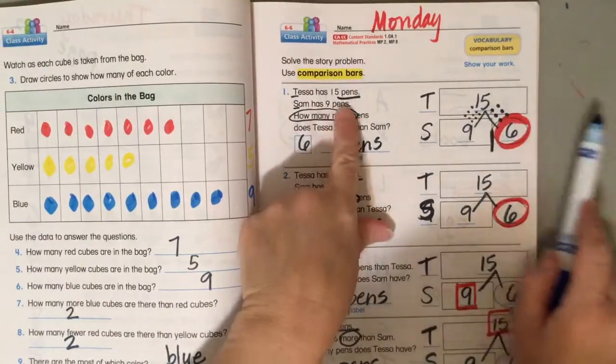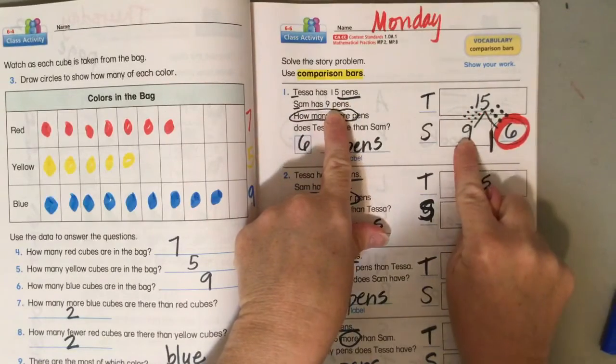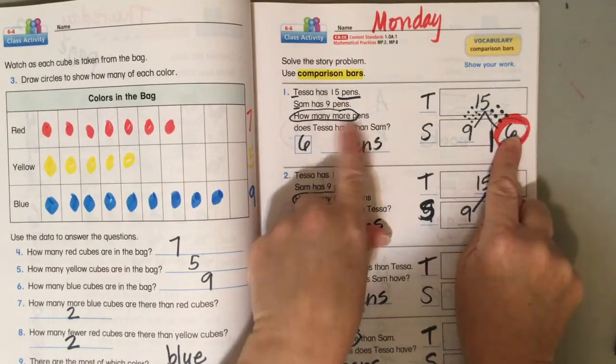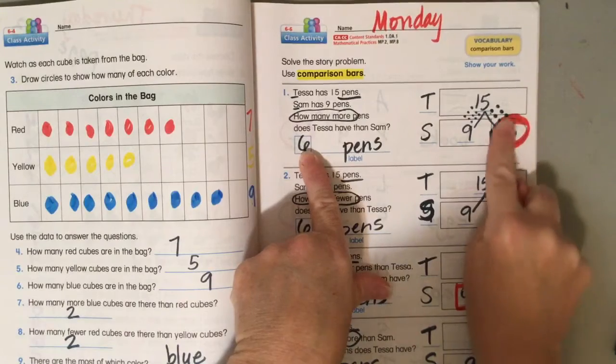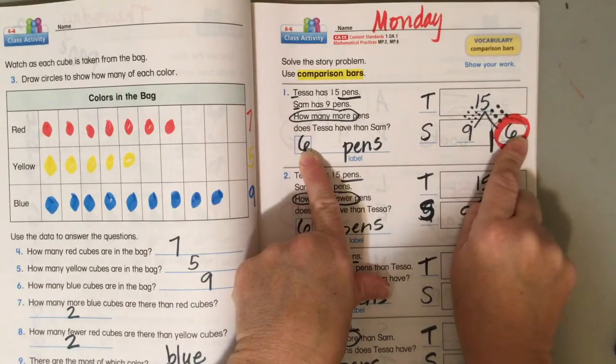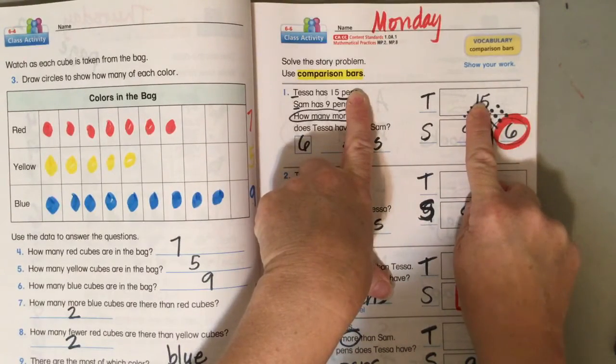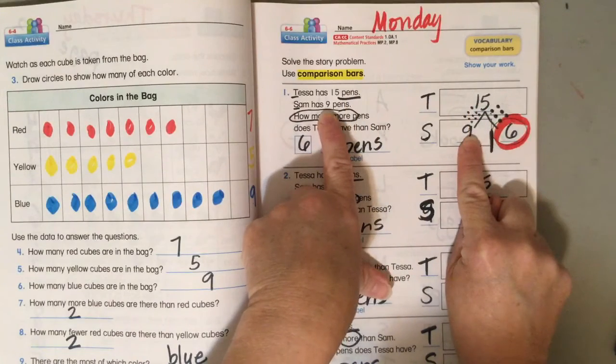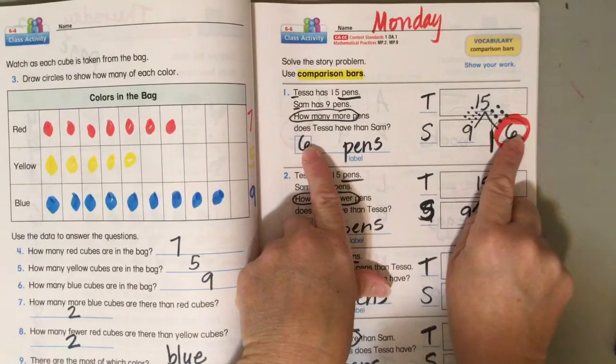Tessa has 15 pins. Sam has 9 pins. How many more pins does Tessa have than Sam? So that's my hopping number. That's forwards or backwards and how many hops. 15 is my total. That's my big number. And this is my smaller number, and this is the difference, okay?